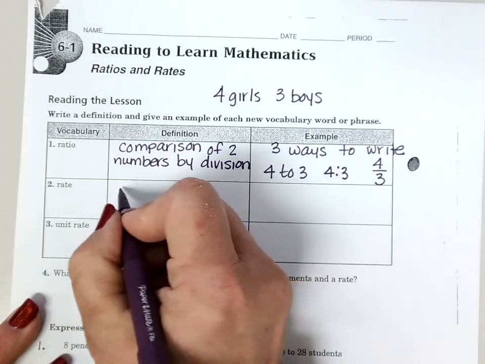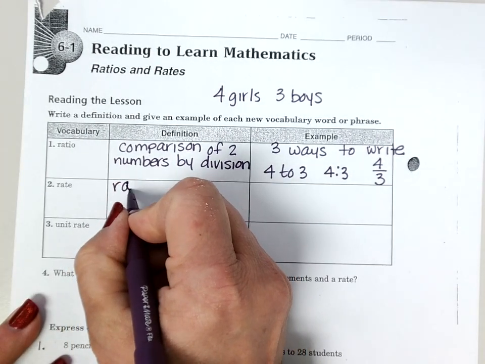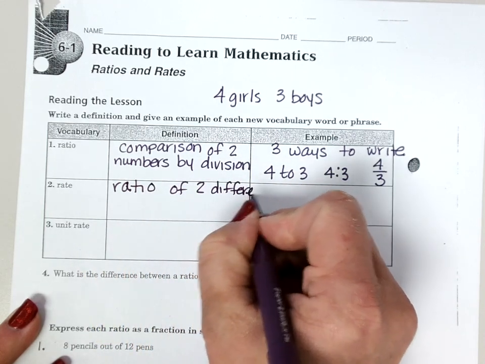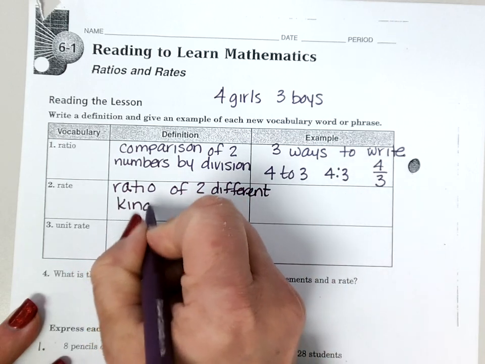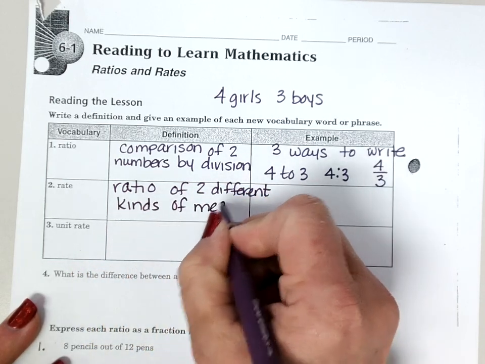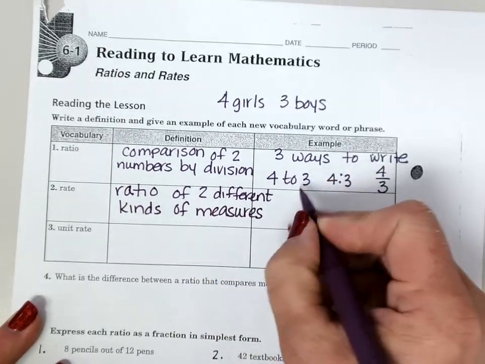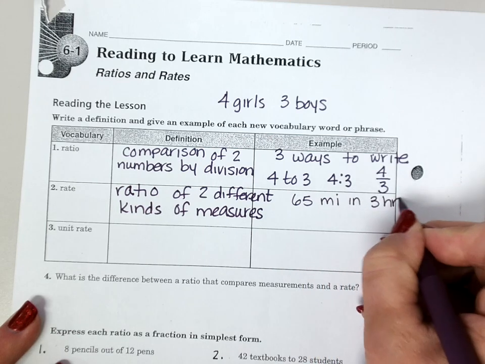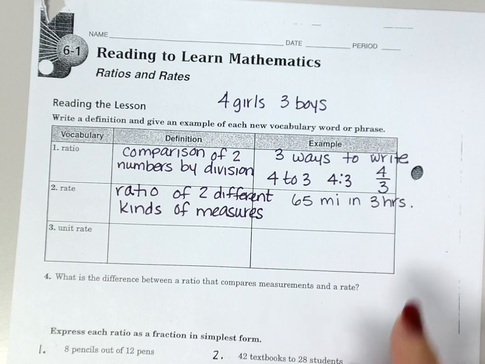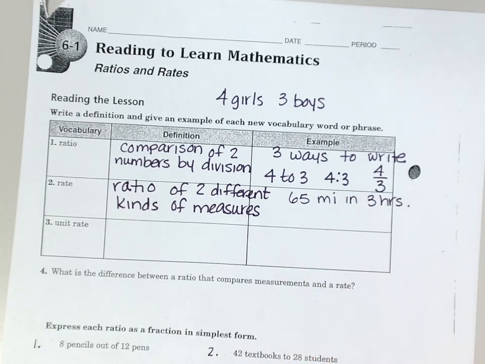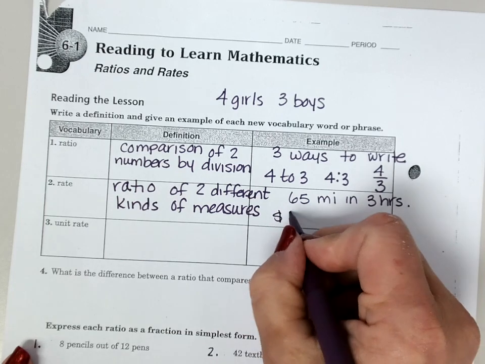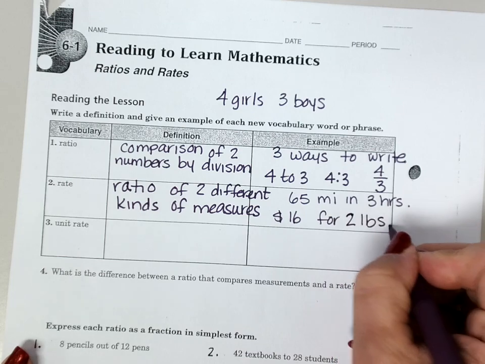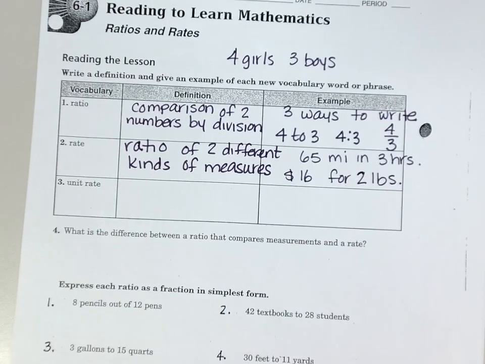The next one is a rate. A rate is a special ratio. It's a ratio of two different kinds of measures. So 65 miles in 3 hours. I drove 65 miles in 3 hours. Those are two different types of measures. One is distance, one is time. That is a rate. I paid $16 for 2 pounds. Money and weight, two different kinds of measure.